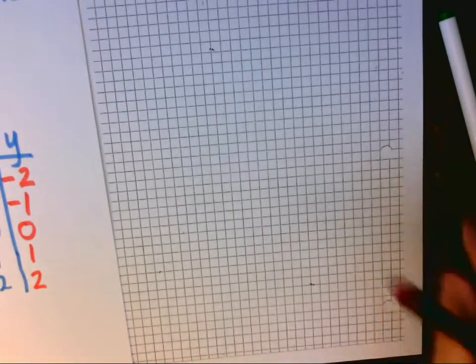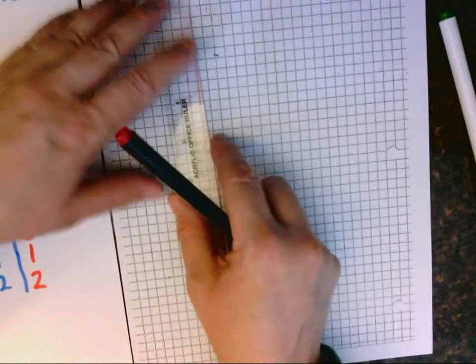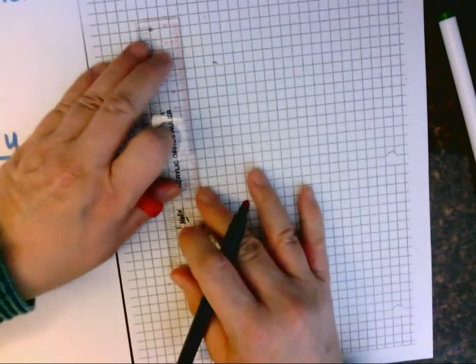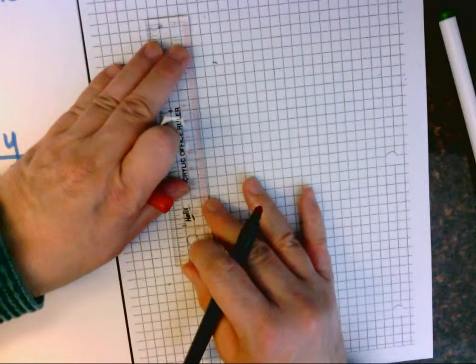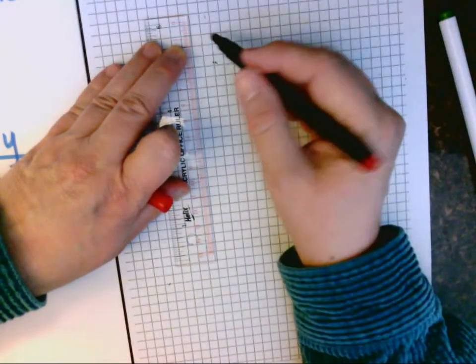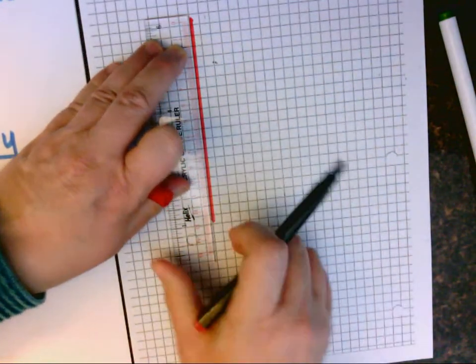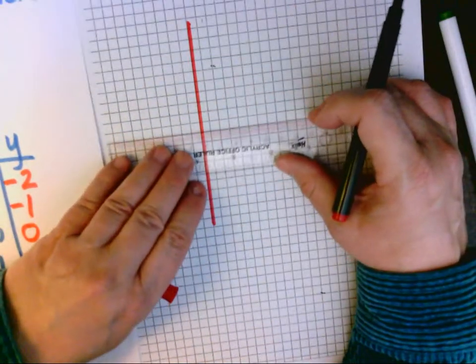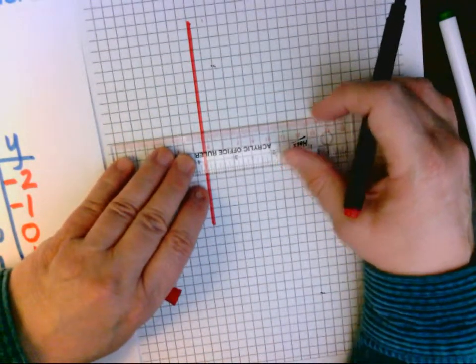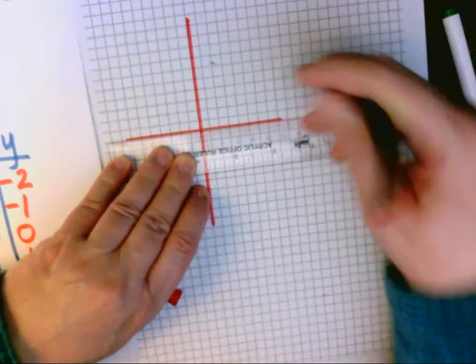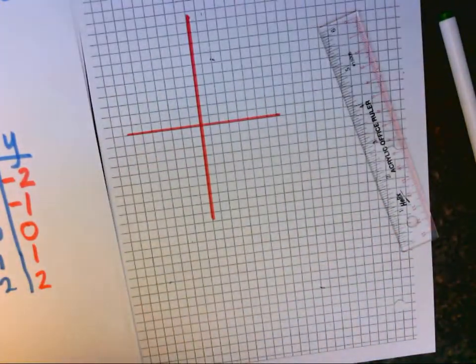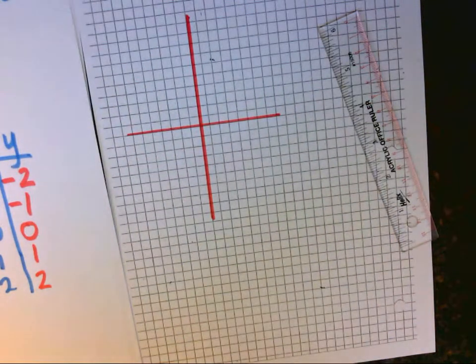Okay, here's my graph paper. Let me draw in the axes on the paper here. You'll want your graph paper for doing these. Keep in mind you can print some off the web if somehow you're stranded without any in this weather.